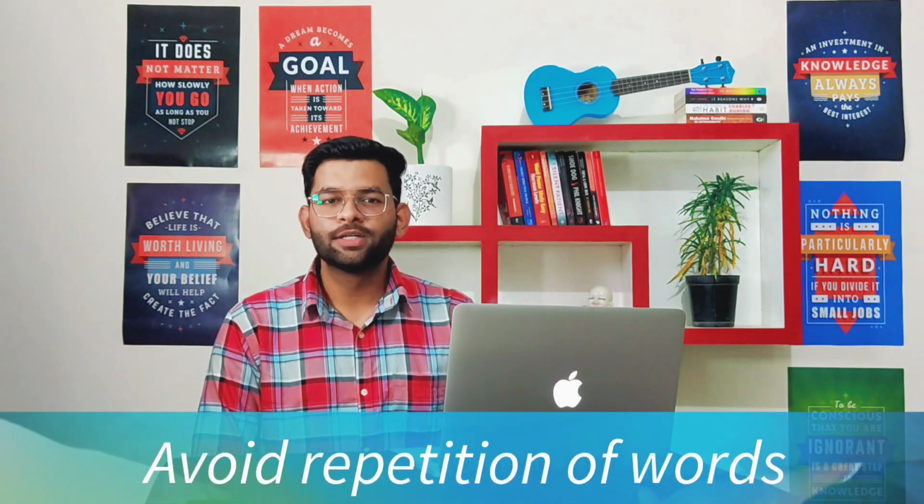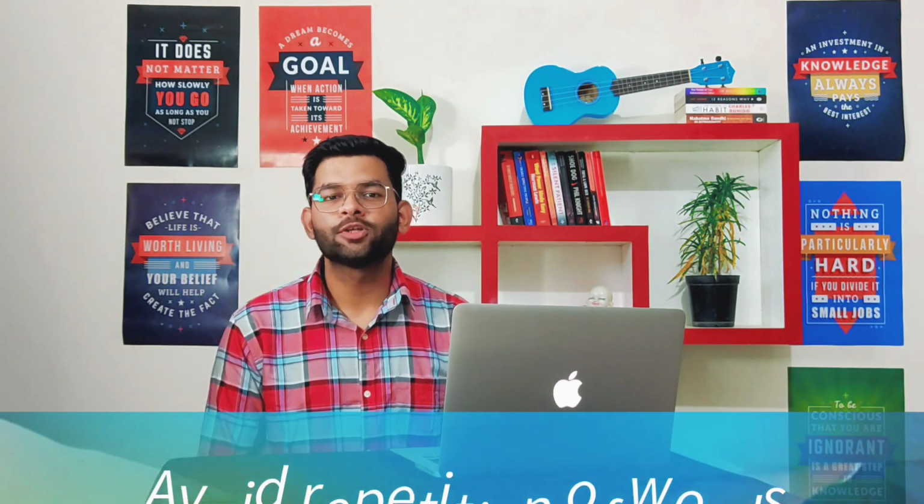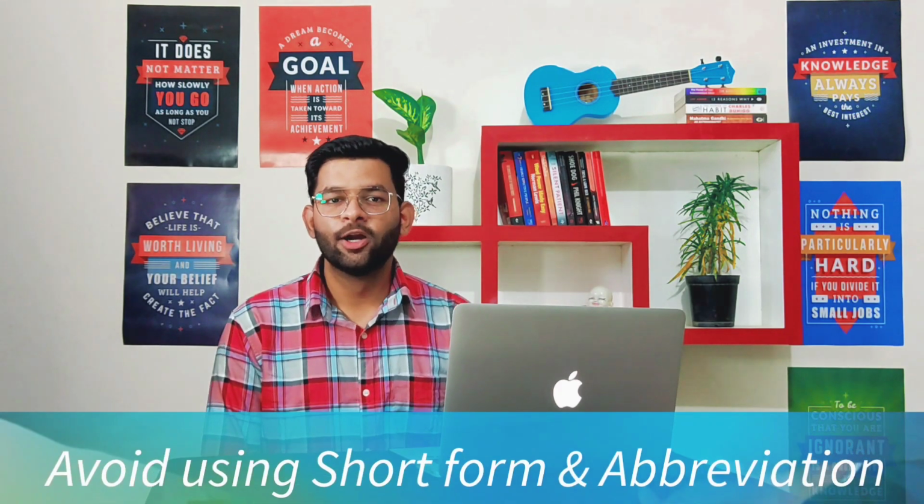Tip number 3. Avoid repetition of words. There are various words in the writing task 1 and 2 which are most often repeated. So I suggest you use synonyms instead of repeating those words, because repetition will cause a negative impact on your band score. So use synonyms. Tip number 4. Avoid using short forms and abbreviations. Don't use abbreviations in the IELTS writing task, even task 1 or task 2, and avoid using short forms like don't, won't, haven't. This will create a negative impact on your band score.